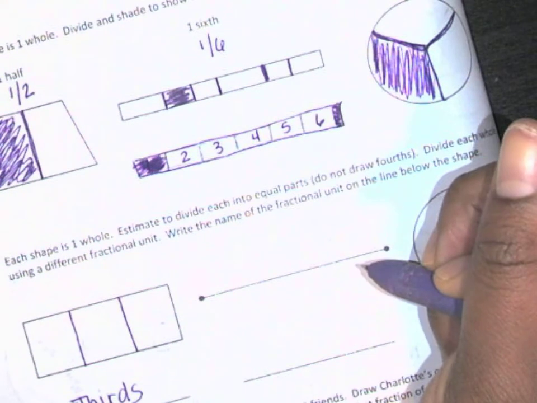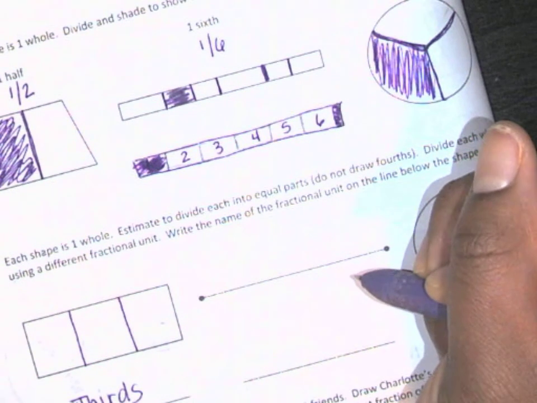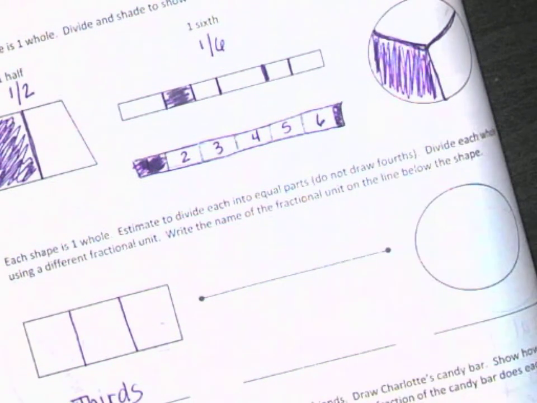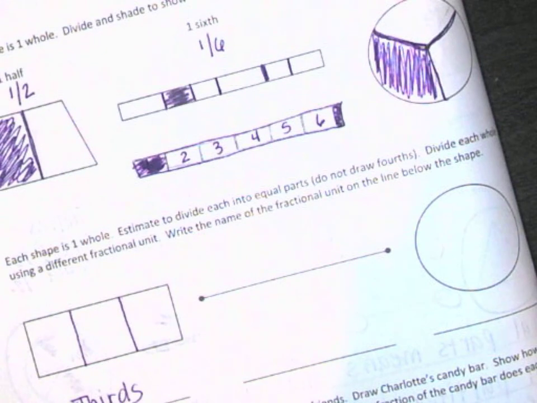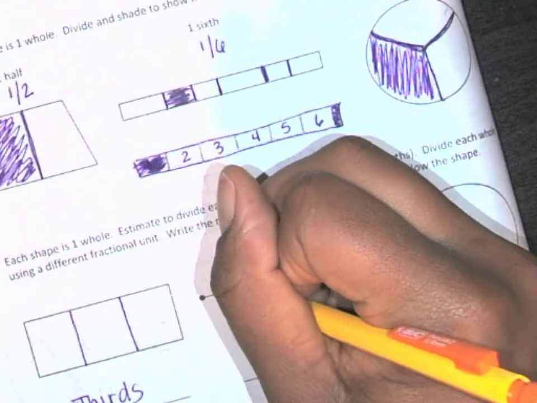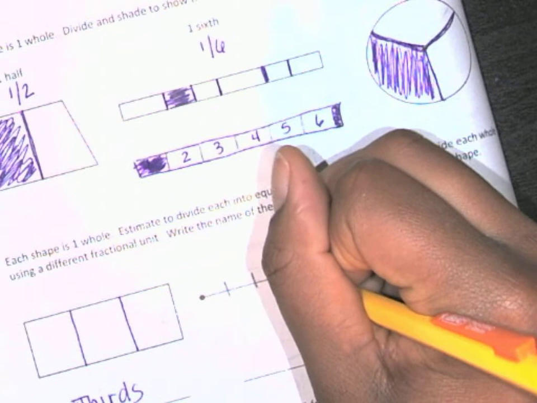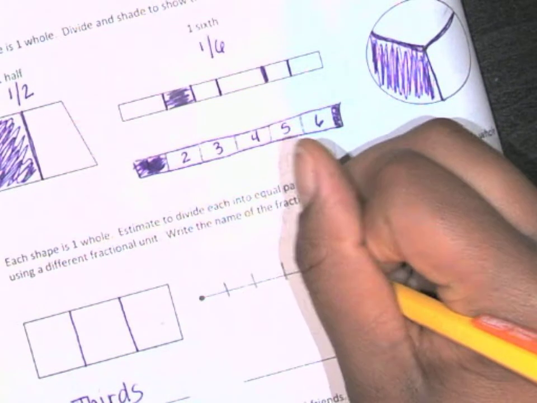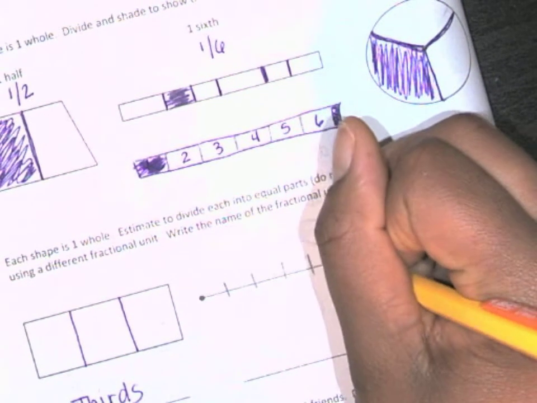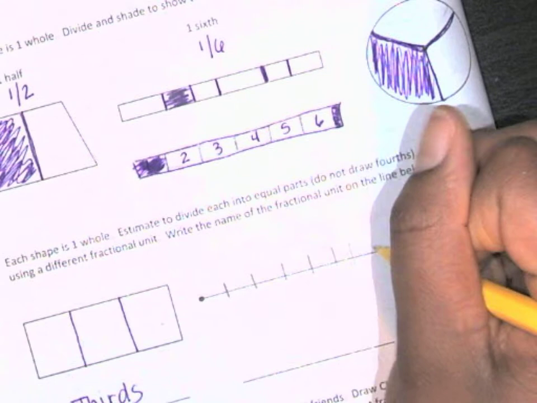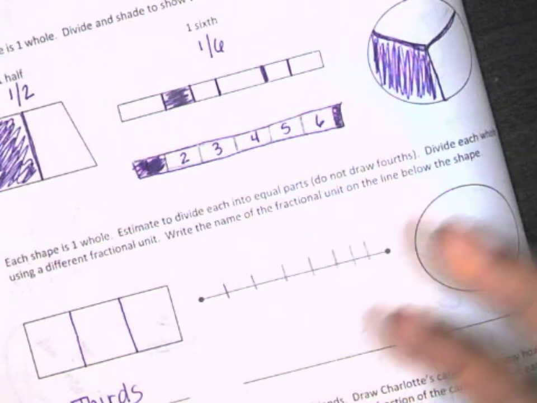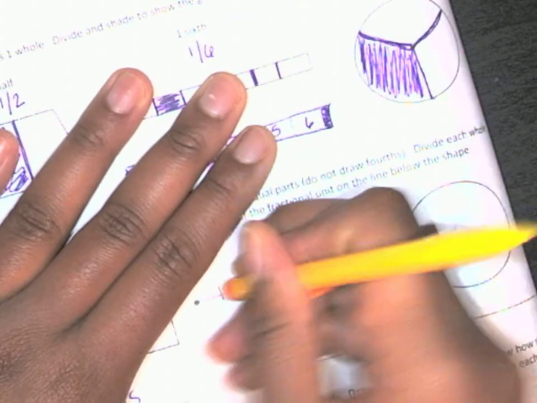So Ms. Brittany is going to try to use her best judgment. I'm going to use my pencil first because it's a line and it can be a bit tricky. 1, 2, 3, 4, 5, 6, 7. See, they got a little bit smaller towards the end, so the parts are not equal.